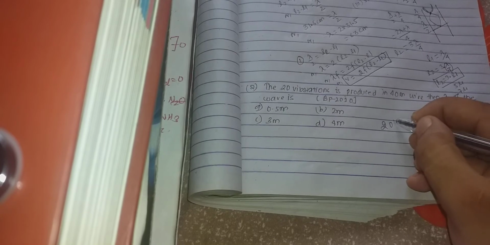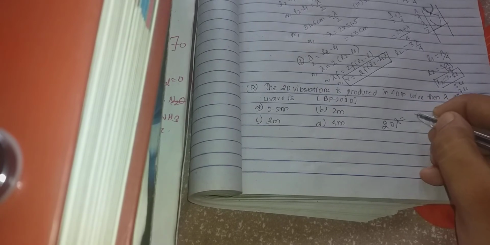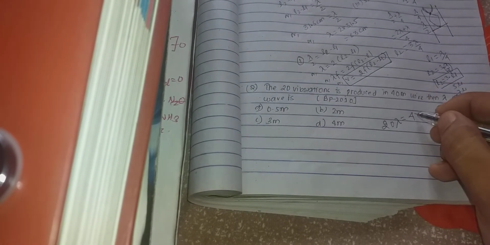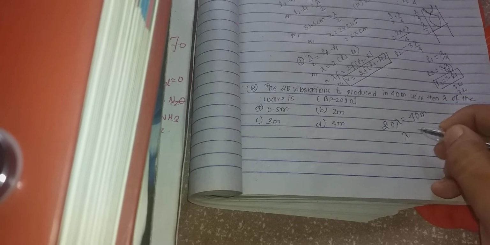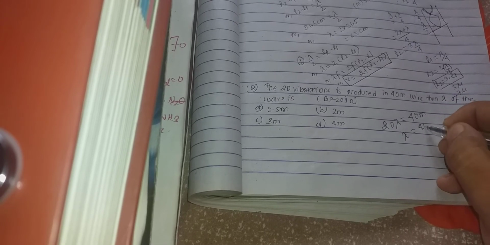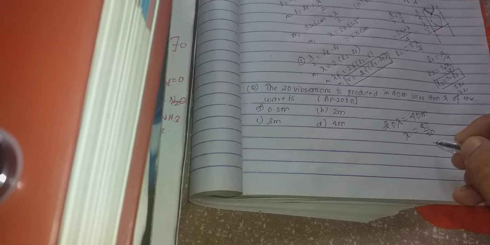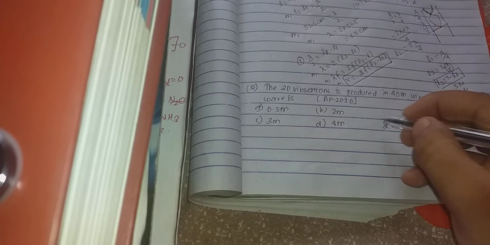So 20 vibrations are produced in a 40 meter wire, then 20 lambda is produced in the 40 meter wire. So lambda will be equal to 40 divided by 20, which is 2 meter. Option B is the correct one. Let us move to the next question now.